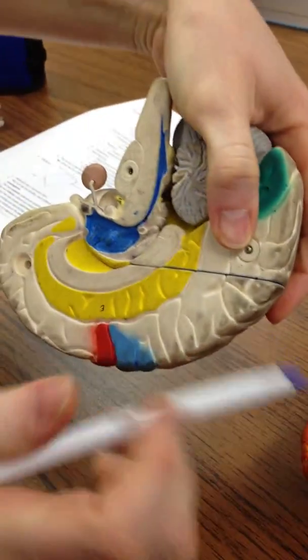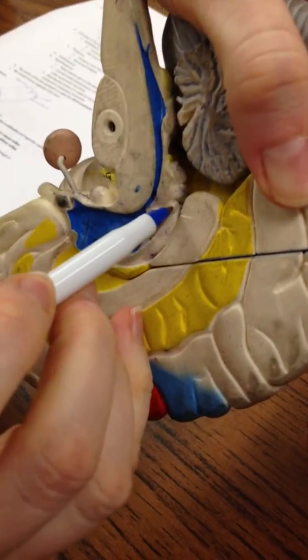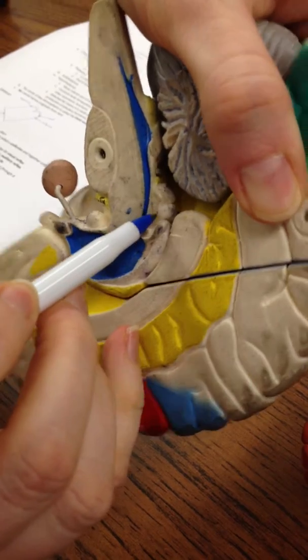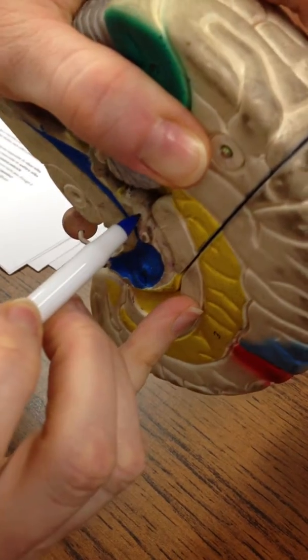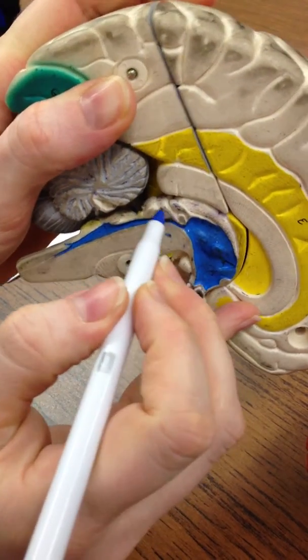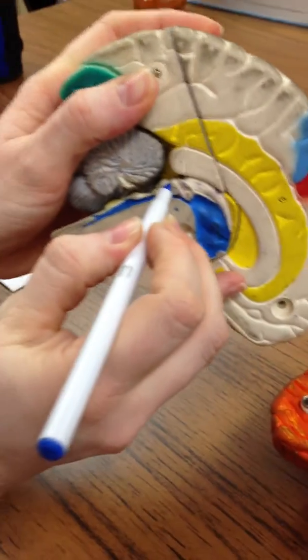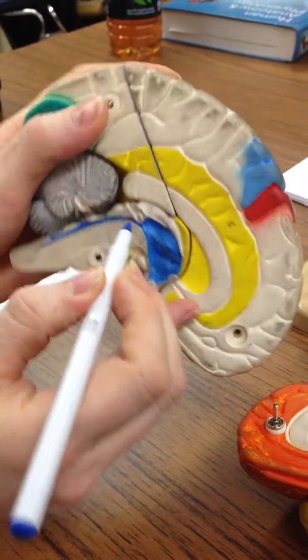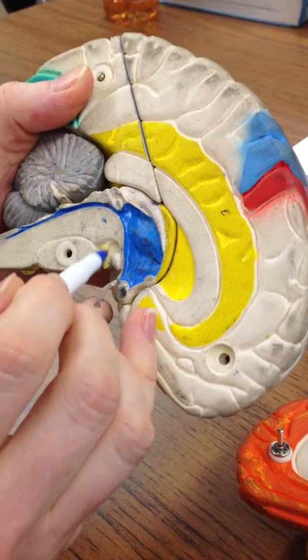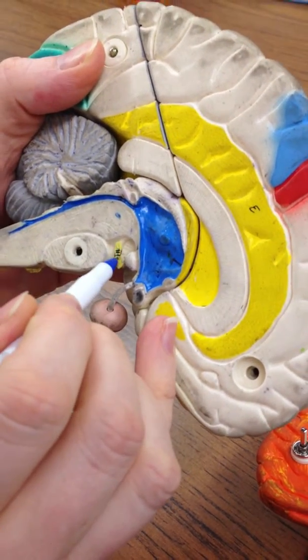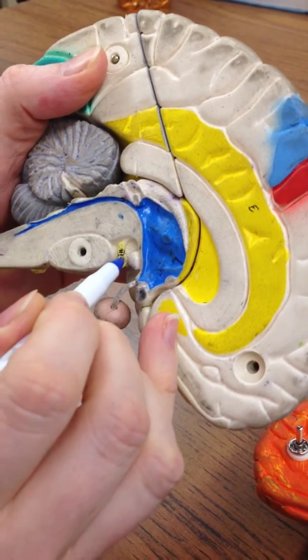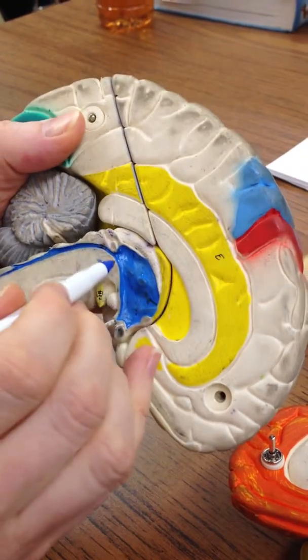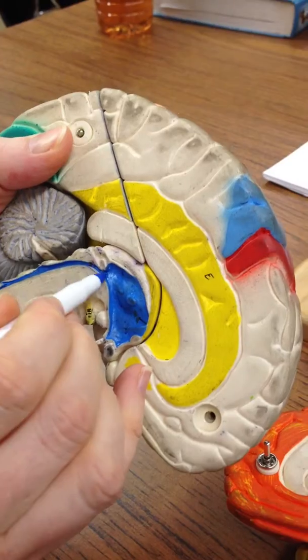When he's got it upside down, this would be the superior one, and this one is the inferior. So the trunk would be over here, the cerebral peduncle, and the cavity is the cerebral aqueduct.